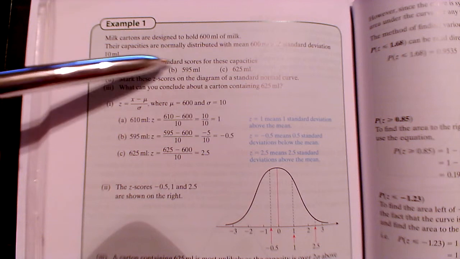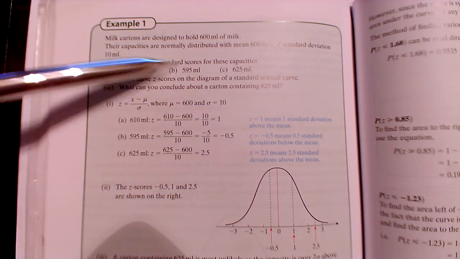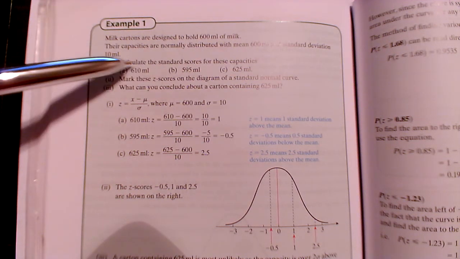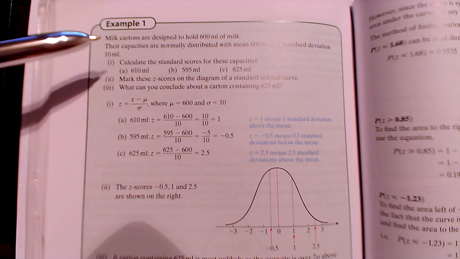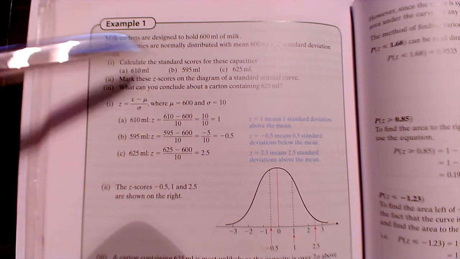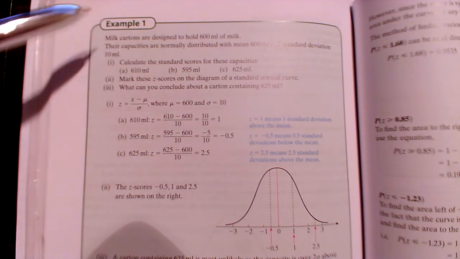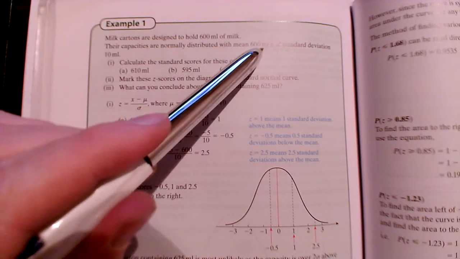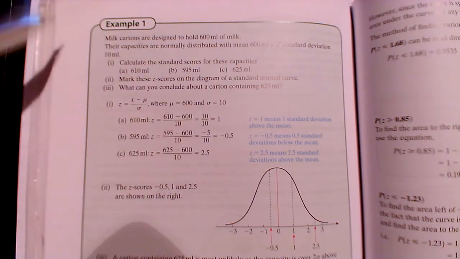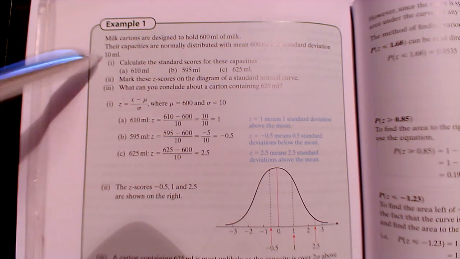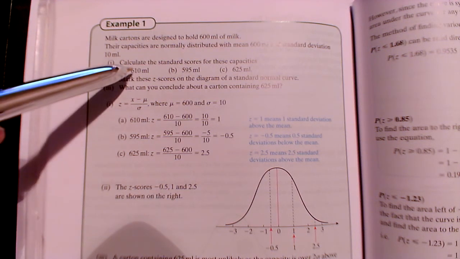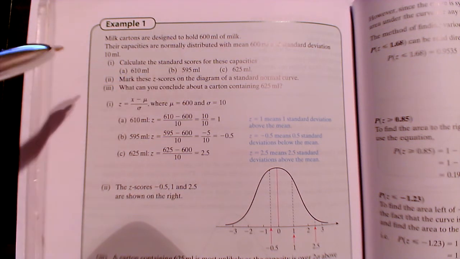It says calculate the standard scores. These are the z-scores. Standard scores are z-scores. So calculate the standard scores for these capacities. Once we get the standard score, it'll be very easy then to get probabilities from them. But we'll just stick with this first. So they give us the mean, 600. They give us the standard deviation, 10. And we want to calculate these z-scores.